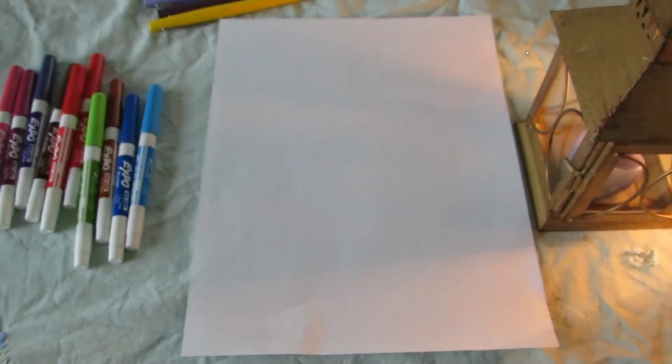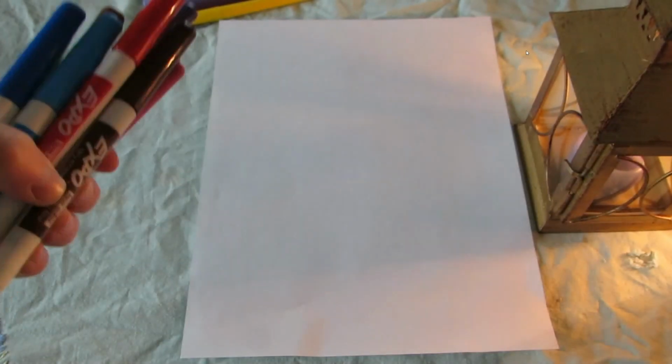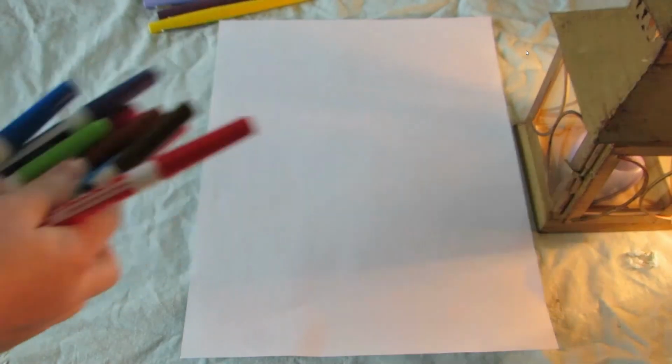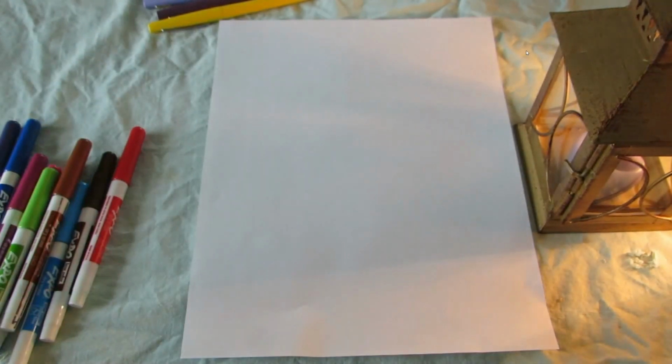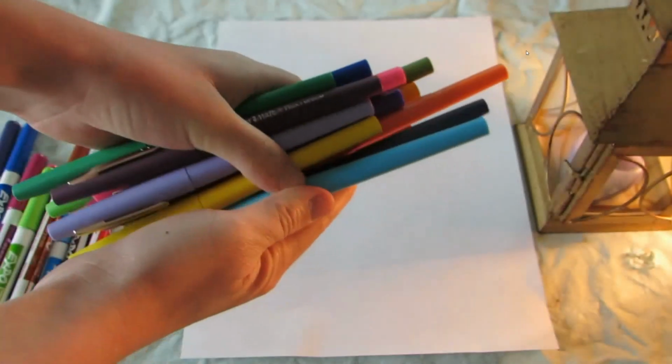So today we are going to be drawing a shop step by step. So you're going to need a ruler, a bunch of markers, and some colored pens, including a Sharpie or a black pen.